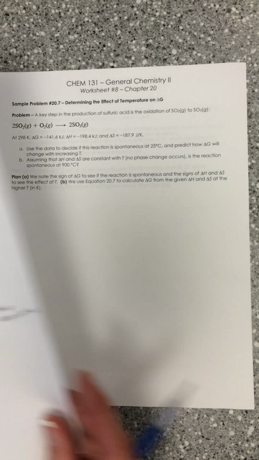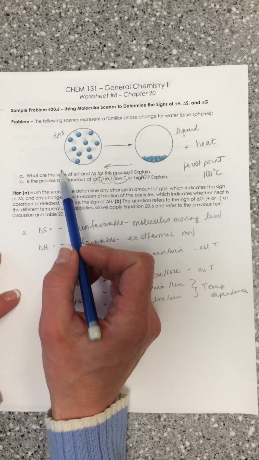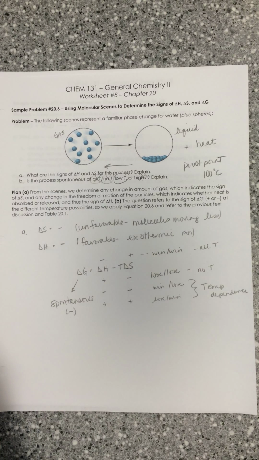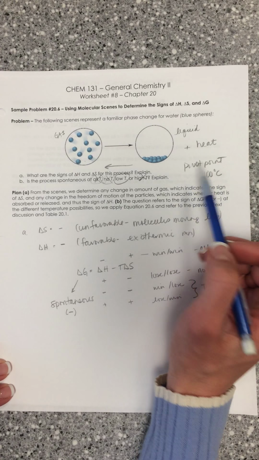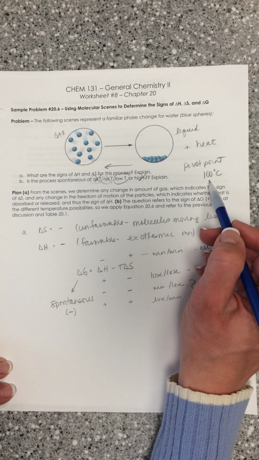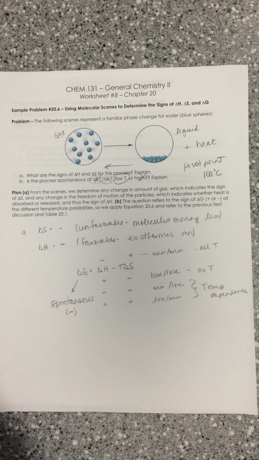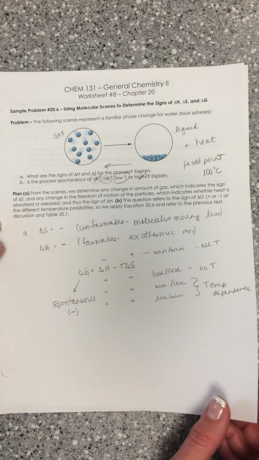We just finished sample problem 20.6, and in doing that, we looked at the idea that for some reactions where we don't have entropy and enthalpy both being favorable, that is, a combination of a win-lose situation, we have a temperature dependence of the reaction. And we introduced this concept of a pivot point, meaning there's a certain critical temperature where the free energy changes from positive to negative. And it has to do with the temperature dependence of entropy.